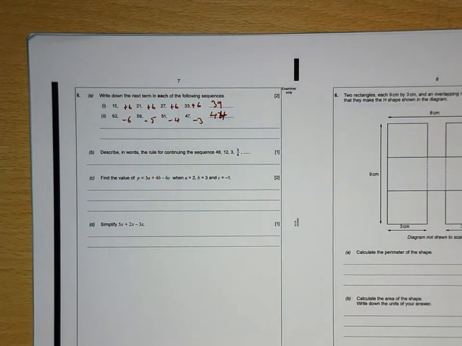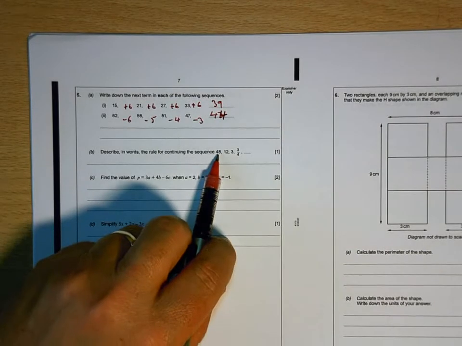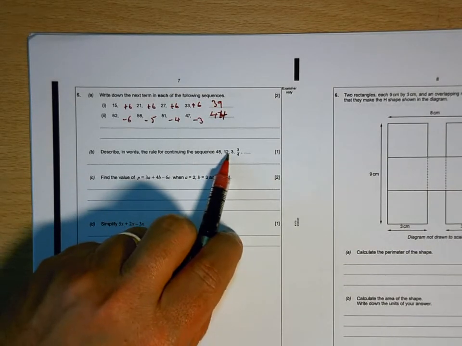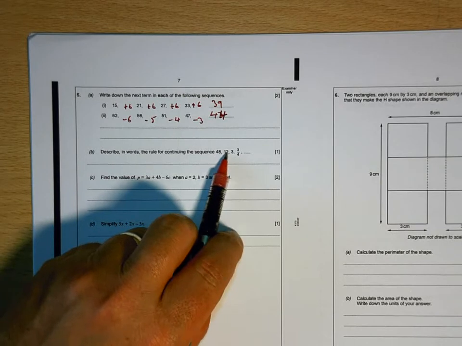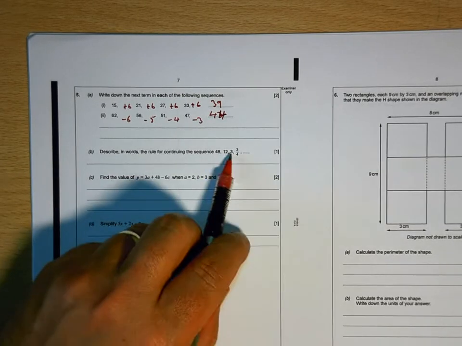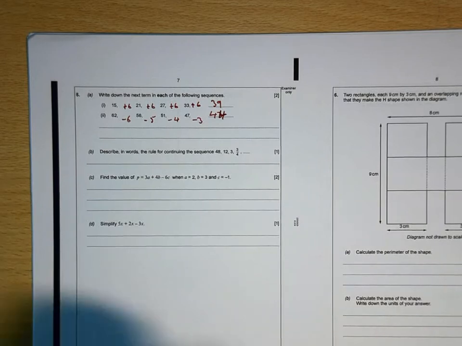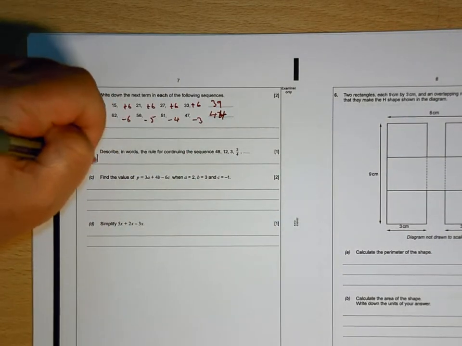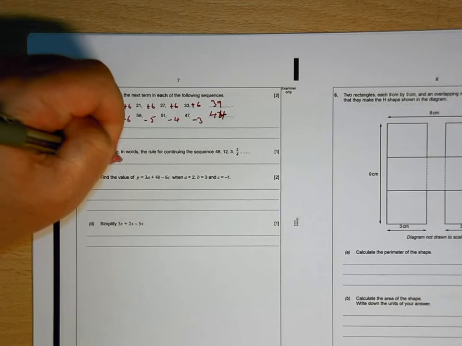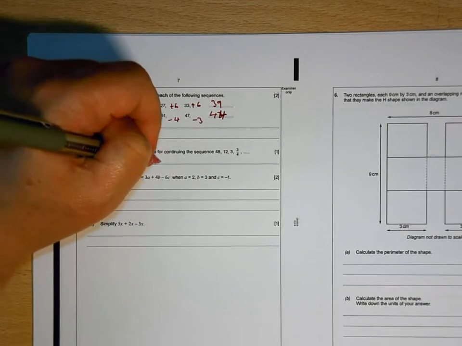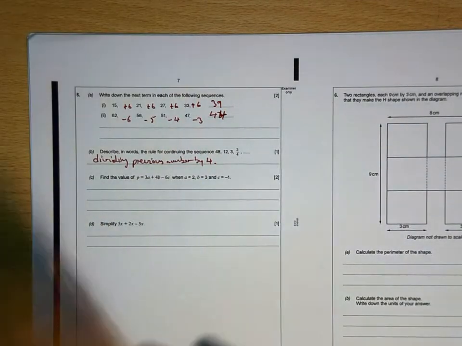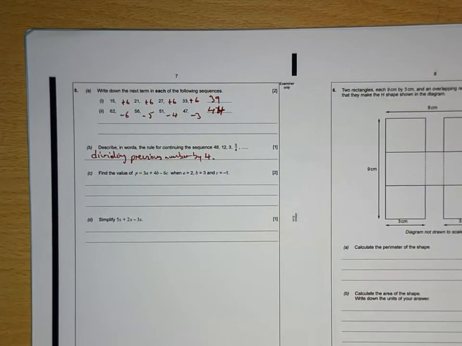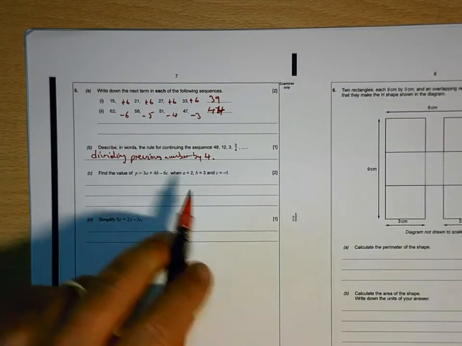Describe in words the rule for continuing the next sequence. So it isn't going down. There's a much bigger gap between there and there than there and there, and so on. What's happening is that the previous number is being divided by 4. 48 divided by 4 is 12. 12 divided by 4 is 3. 3 divided by 4 is 3 over 4. So you are going to divide the previous number by 4.